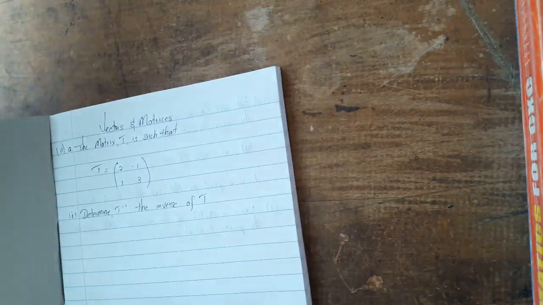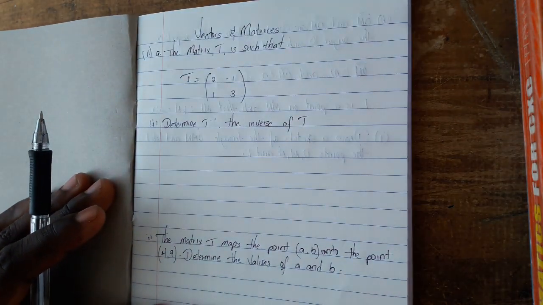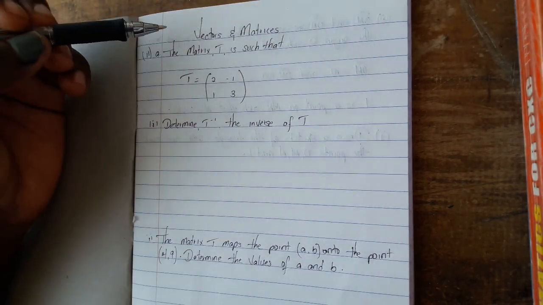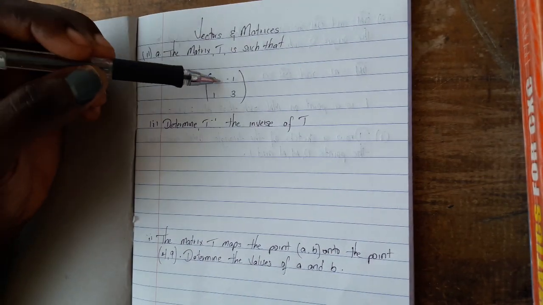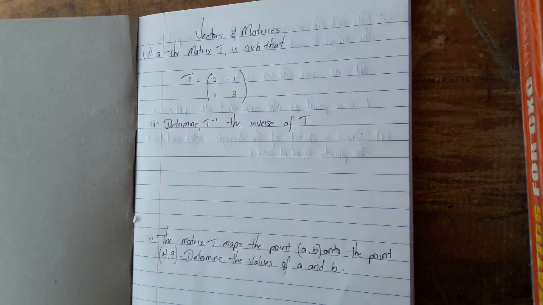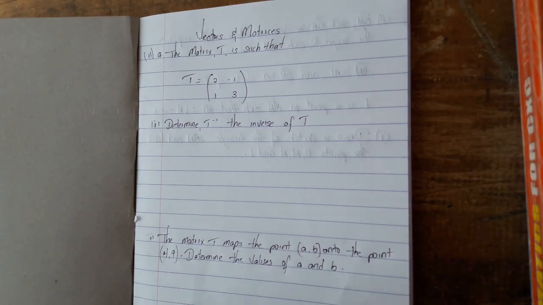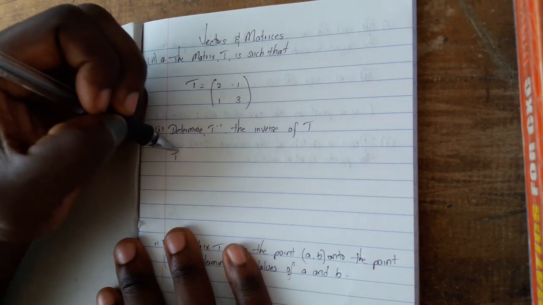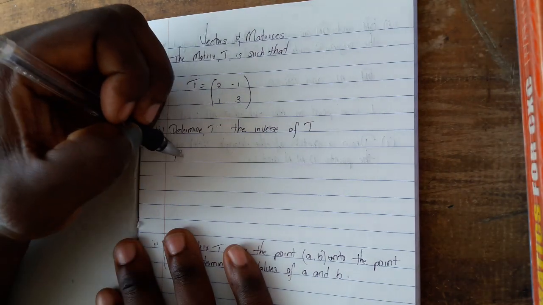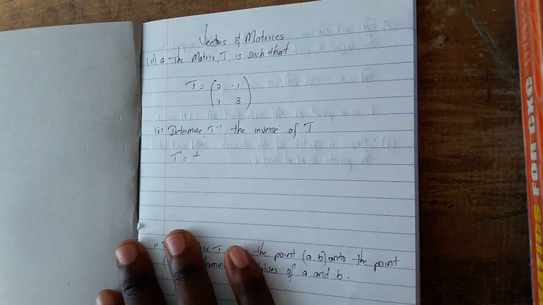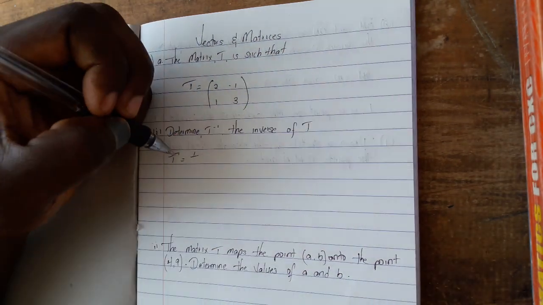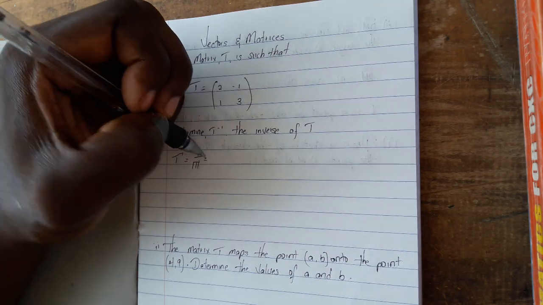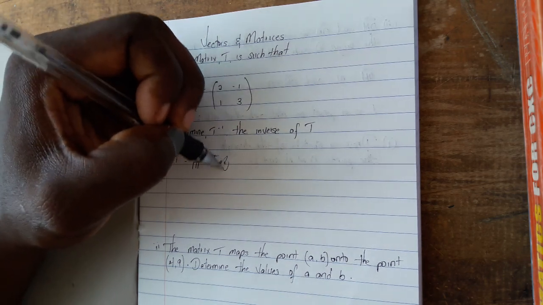And let's go to the final question we are going to solve in vectors. So the matrix T is such that T is equal to this. They want the inverse of T. The inverse of T is 1 over the determinant of T times T adjoint.